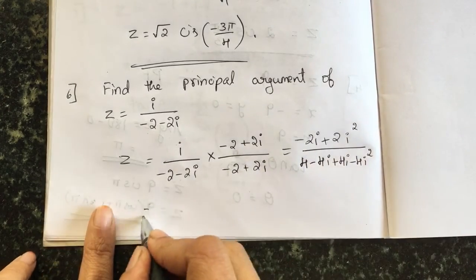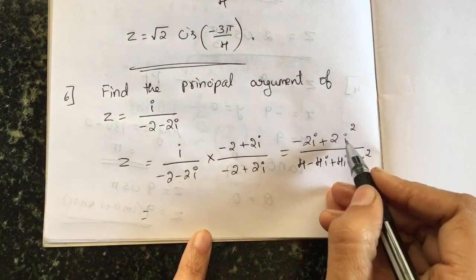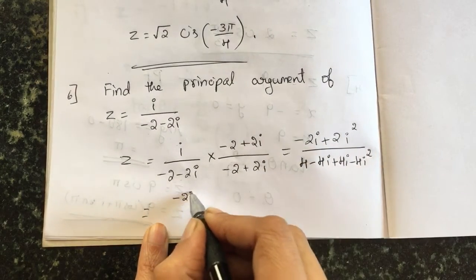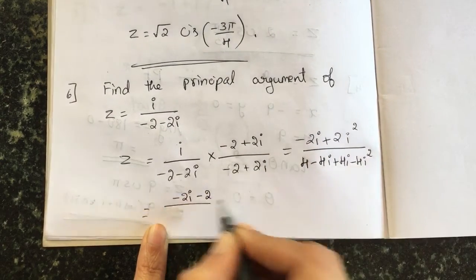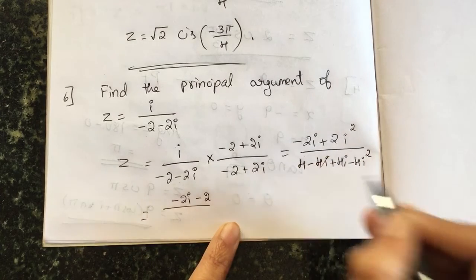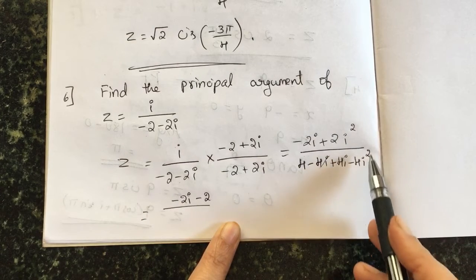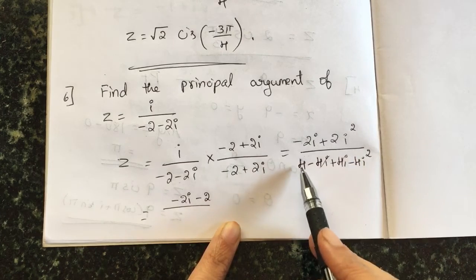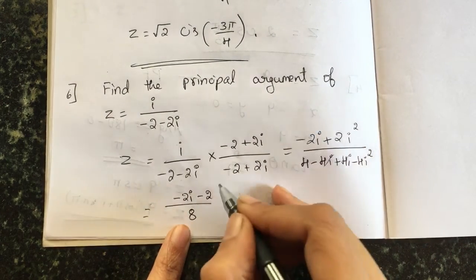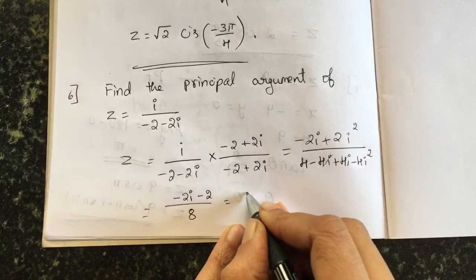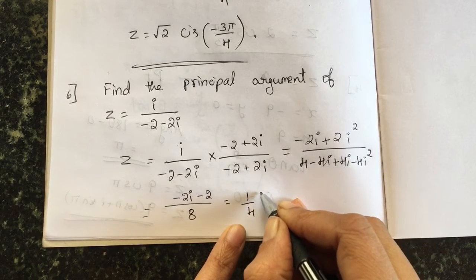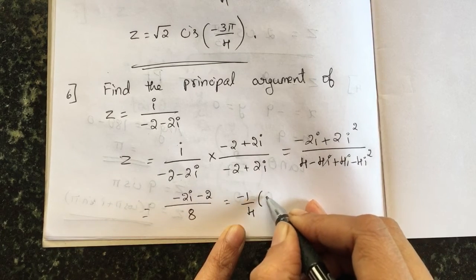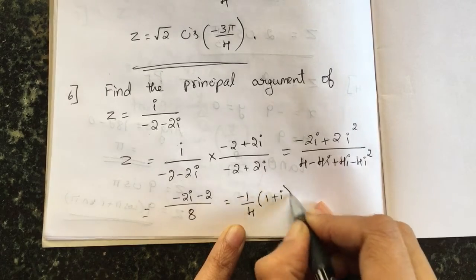I'll just simplify this. i square is minus 1, so this will be minus 2, so minus 2i minus 2, divided by here this 4i will get cancelled. i square is minus 1, so this will become plus 4 and 4 here, so it will be 8. That's same as writing minus 1 by 4 into 1 plus i.